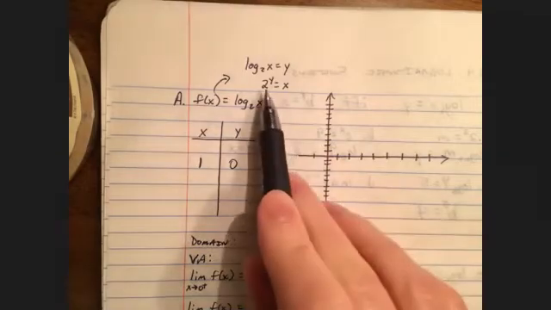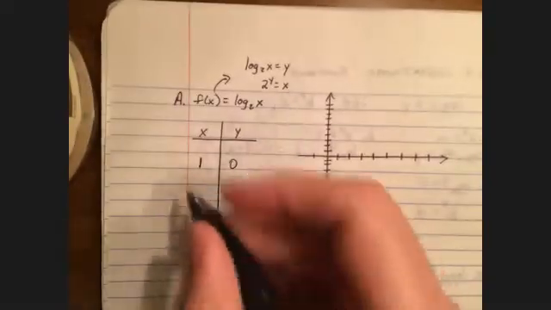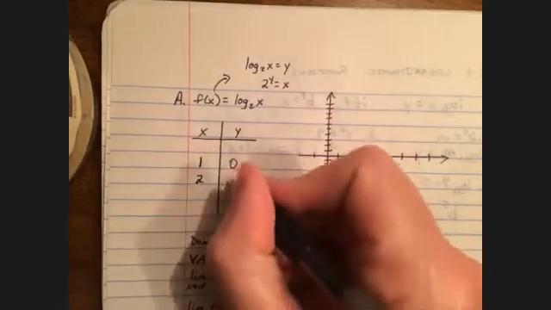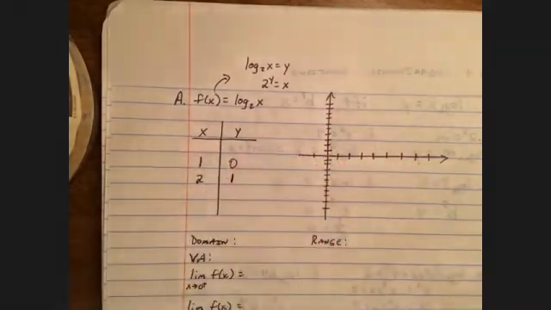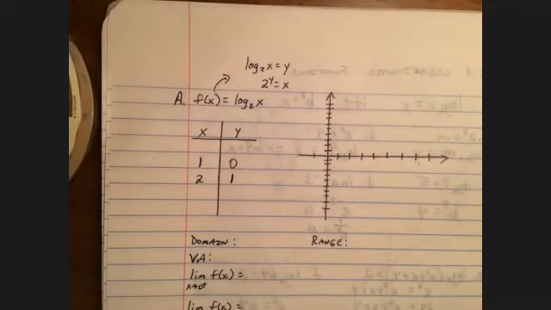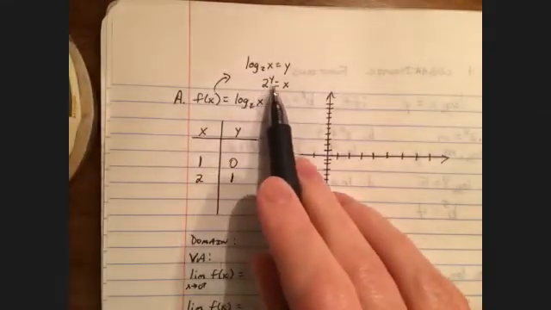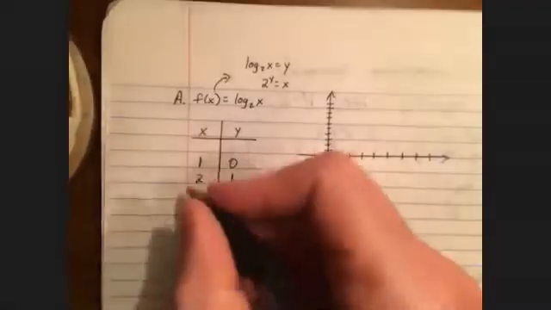Well, is there a way to raise 2 to a power and get 2? Yes. If x is 2, we raise 2 to the first power, which gives us 2. So we know that log base 2 of 2 is equal to 1. So that's that point. Is there a way to raise 2 to some power and get 3? No. How about 4? Well, yes. We know that 2 squared would be 4.